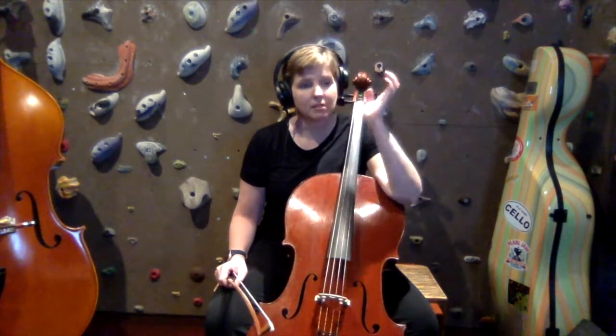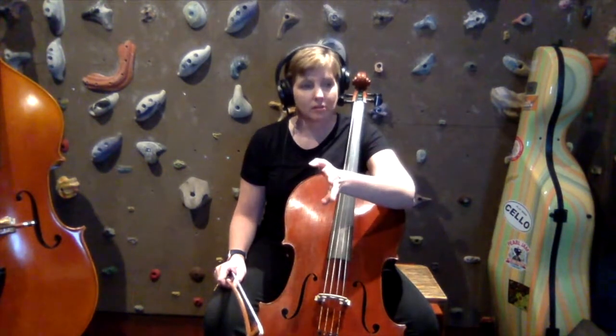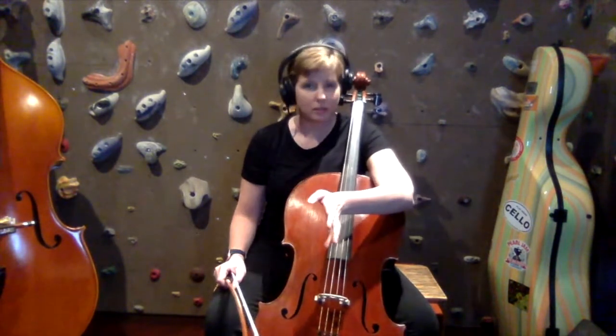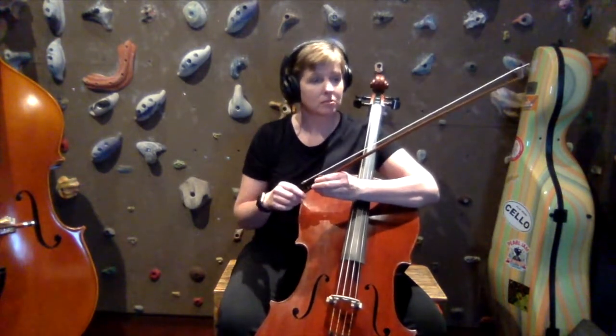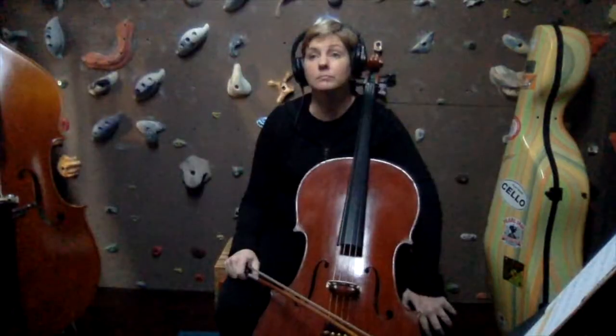Now remember that because the half note gets the beat, the quarter note is half a beat, and that means that the eighth note is only a quarter of a beat. So the eighth notes are really going to feel a little bit more like 16th notes when you are playing them in cut time. Let's do number 149, rhythm rap, on our open D string.